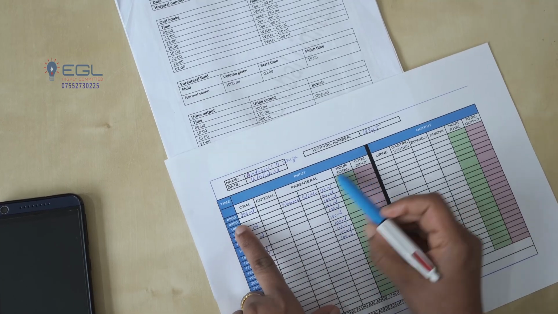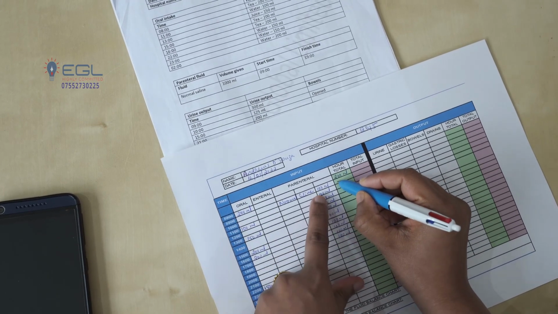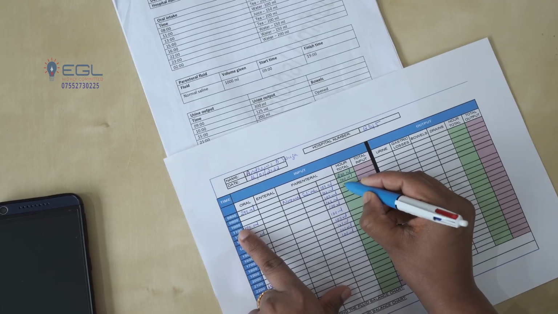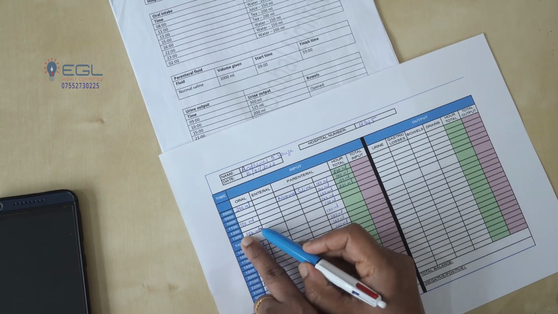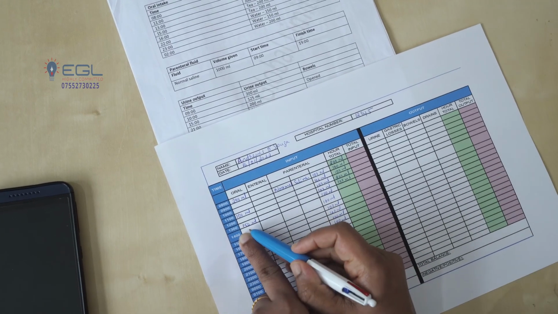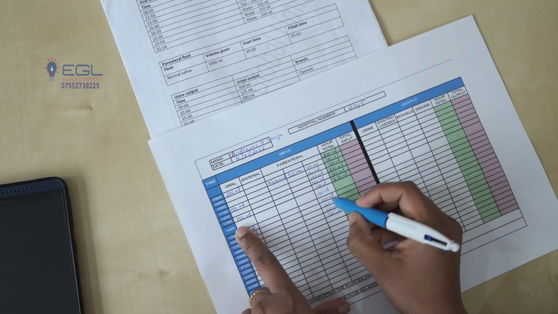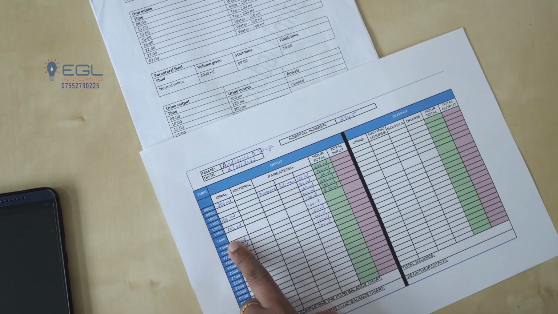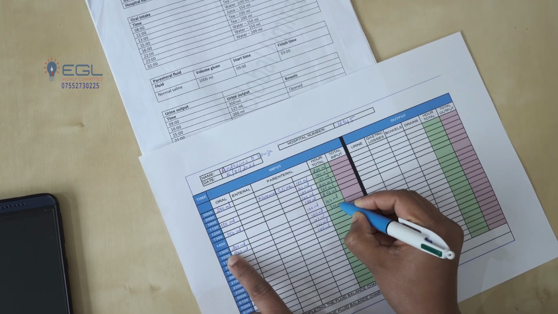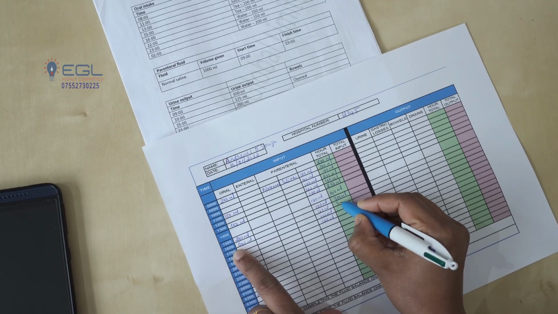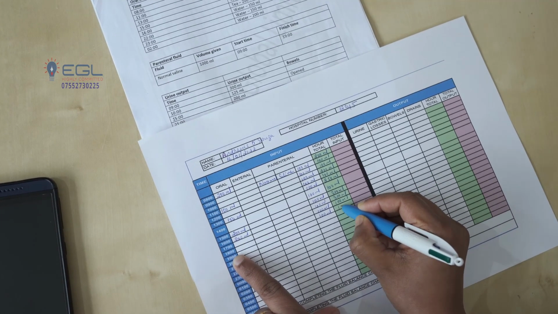Now total input in an hour. So let's look. At 8 o'clock, the total input at that time was only 200 ml. 9 o'clock, it was only 100 ml. 10 o'clock, 100 ml. 11 o'clock, 100 plus 100, 200 ml. 12 o'clock, 100 ml. 1 o'clock, 150 plus 100 is 250 ml. You will be given a calculator. If you want to use the calculator, you can use that. 2 o'clock, it's only 100 ml. 3 o'clock, 300 ml. 4 o'clock is 300 ml. 5 o'clock is 100 ml. 6 o'clock, 100 ml.